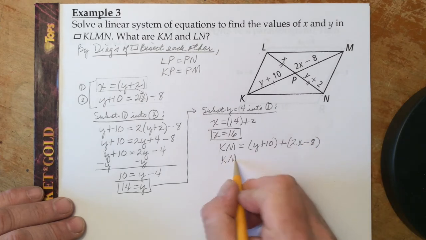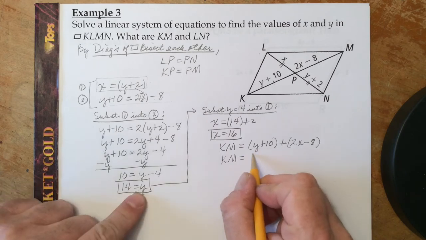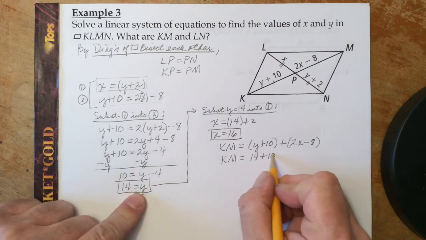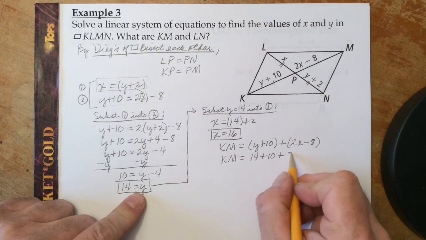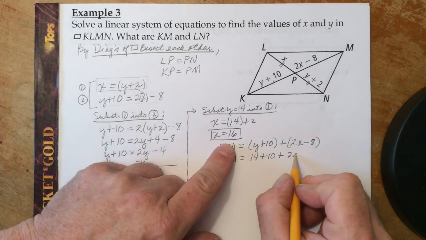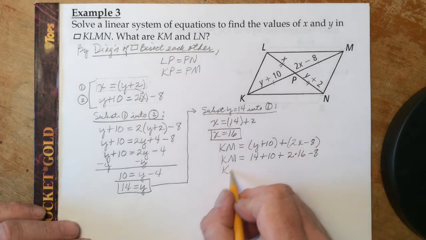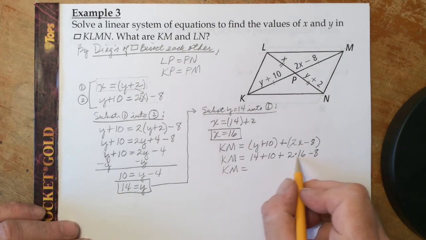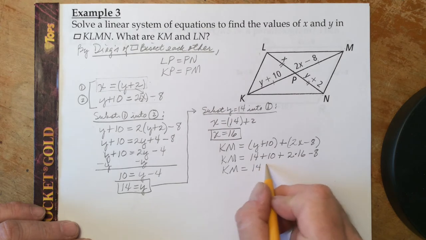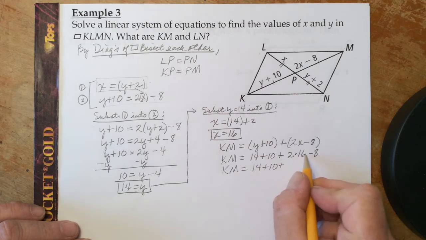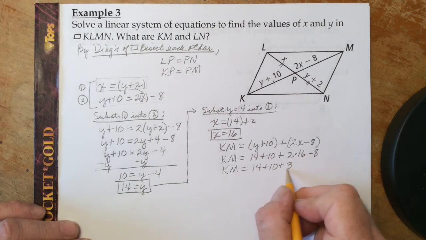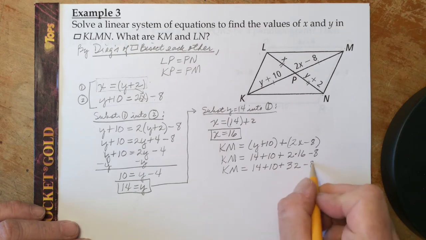So KM is equal to y, which we found to be 14, plus 10, plus 2 times 16, which is x, minus 8. Order of operations tells us to multiply first, so we have 14 plus 10 plus 16 times 2 is 32, minus 8.